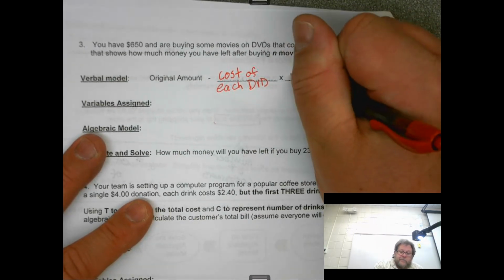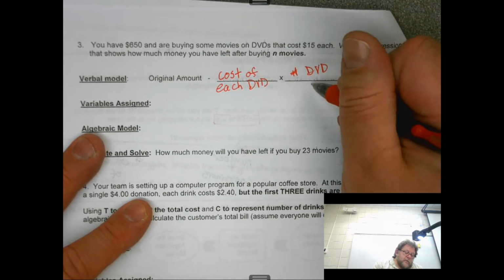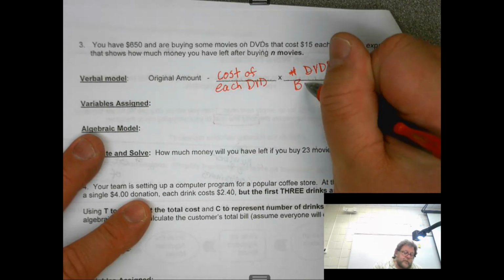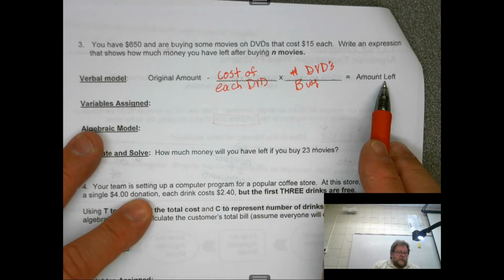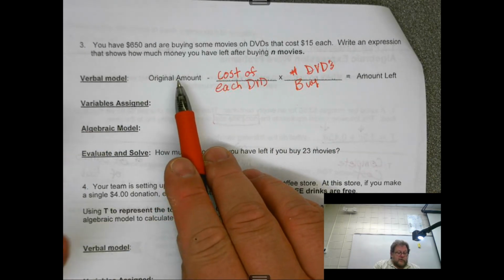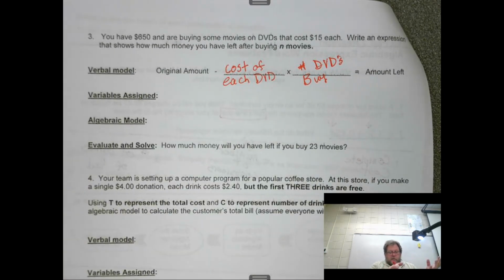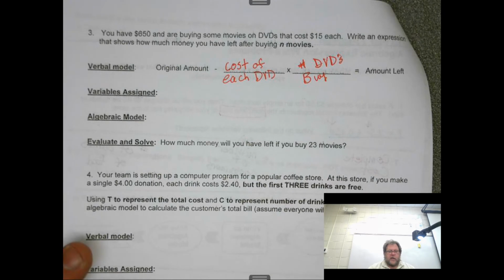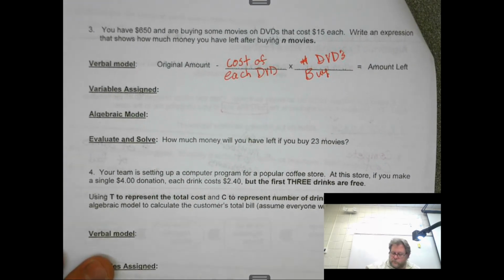So I got my original amount, and I'm going to take from that amount, buy some DVDs, times each DVD by 15, and then that's what I'm going to have left. So let's assign some variables. I'm going to use N because they told us we have to use N movies. So I have to use N, and that's going to be the number of DVDs to buy.